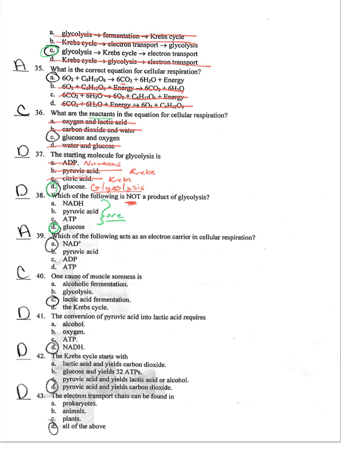Which of the following acts as an electron carrier in cellular respiration? Well, NAD plus acts as an electron carrier, that is absolutely correct. NAD plus, FADH2. They could have put NADH, NADPH for photosynthesis. So any one of those are electron carriers. Pyruvic acid goes on to the Krebs cycle. As we just said a moment ago, ADP turns into ATP, and these are the currency of the cell, the pre and post version of the currency in the cell.